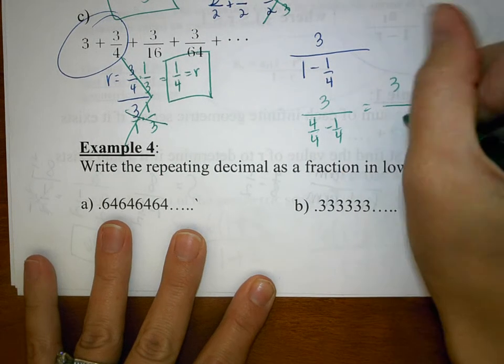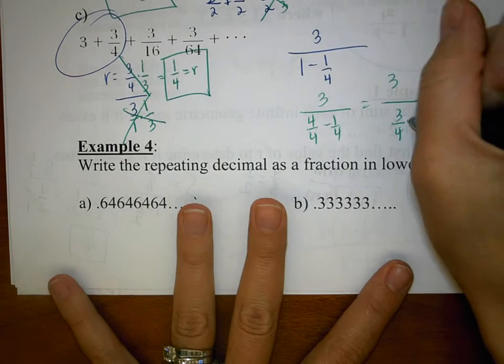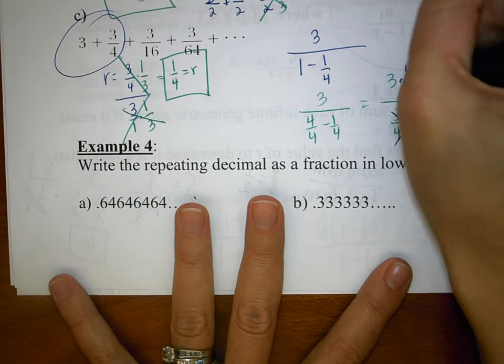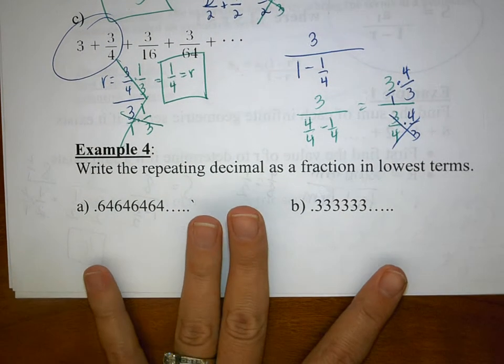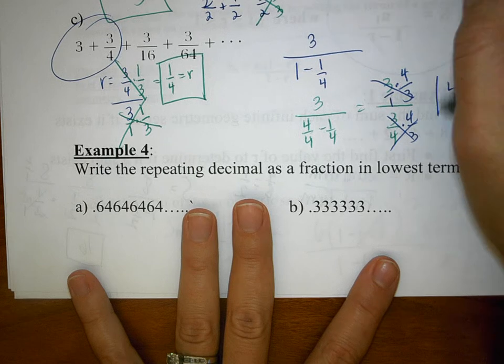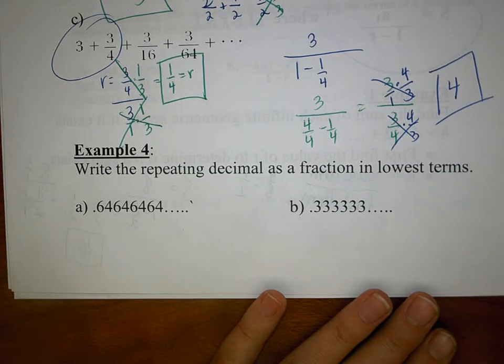3 over 4. And how do we get rid of the fraction on the bottom? Multiply by 4 over 3, so that all cancels, but whatever I do to the bottom, I have to do to the top. I can make this 3 over 1. The 3's cancel, and I'm just left with 4 for my answer. All right, any questions?